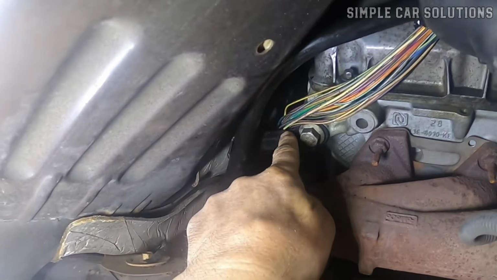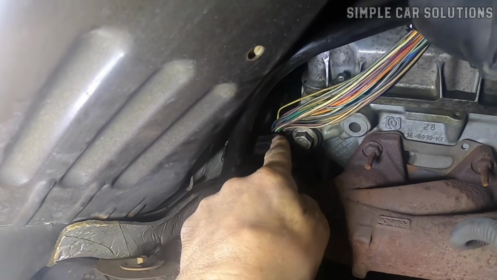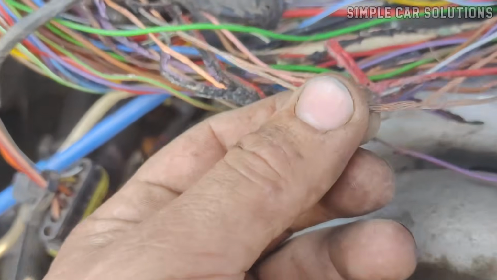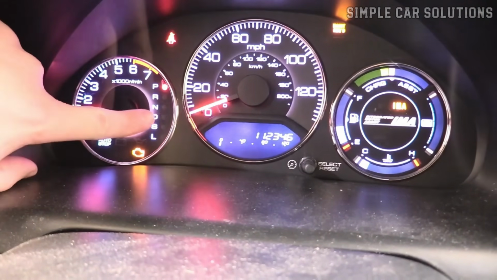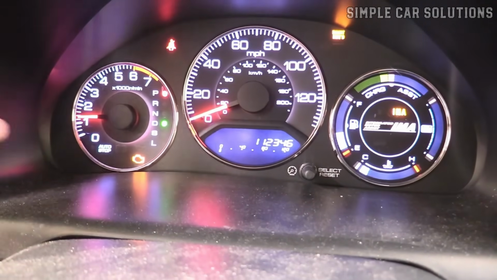Look for any obvious damage like loose wires or spots where the harness is rubbing against hot components like the exhaust. Look closely for any signs of melting or burn marks. These issues are more common than you might think and can easily trigger a P0705.